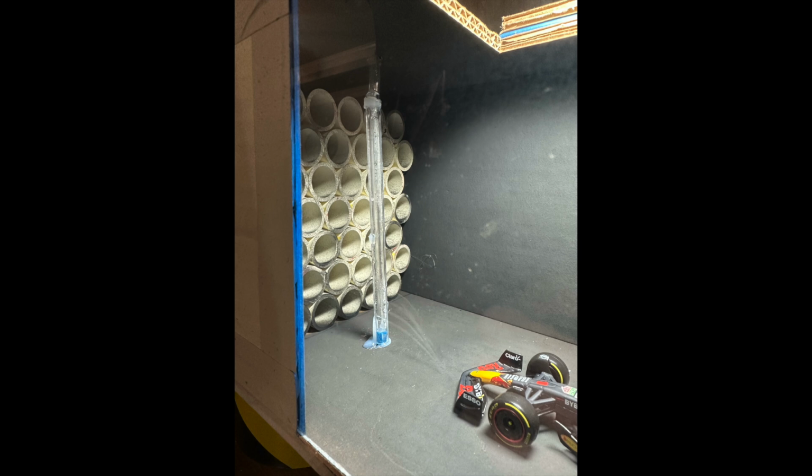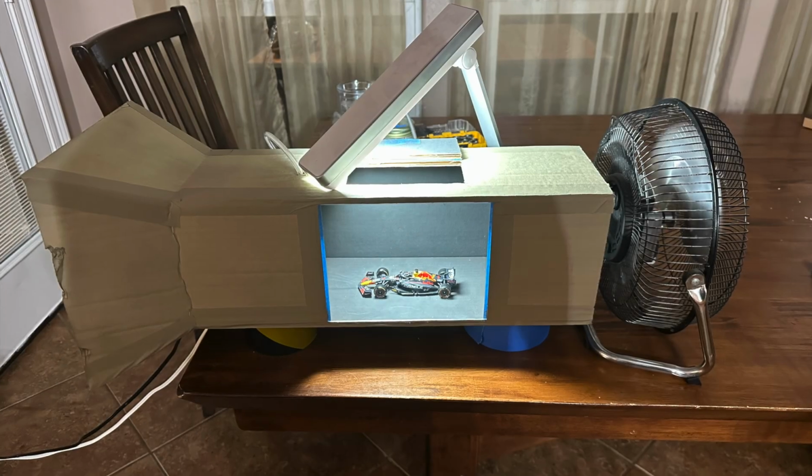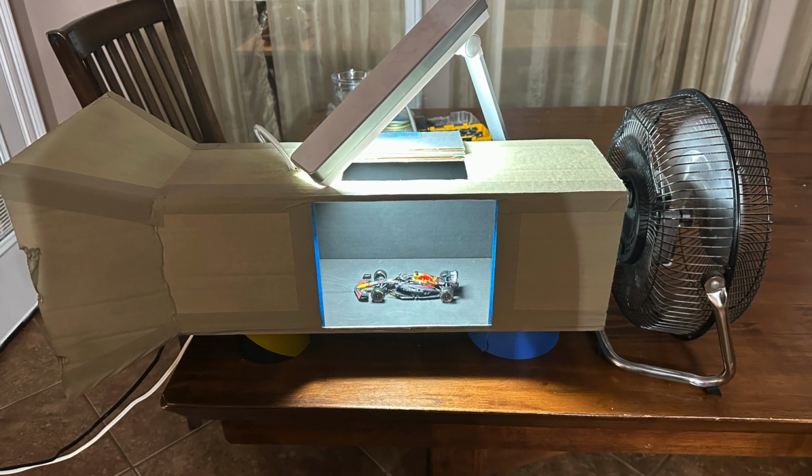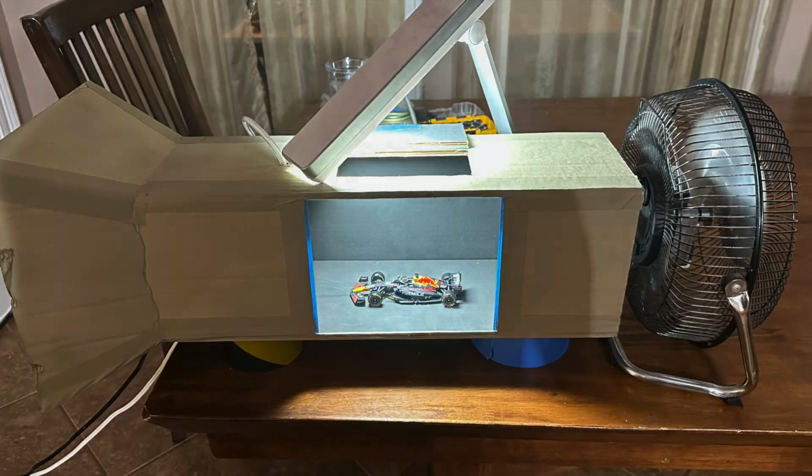After you've completed that, you'll want to drill a hole into the top of the tunnel and stick the pin through and secure it to the bottom so that the holes are facing directly towards the exit. Now you'll place the fan behind the tunnel and your final project should look similar to this.